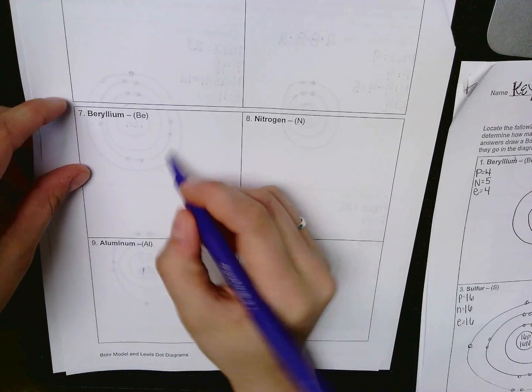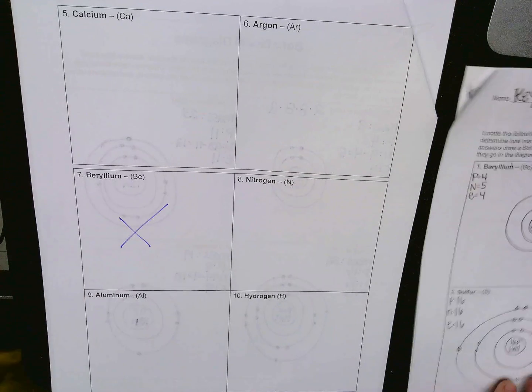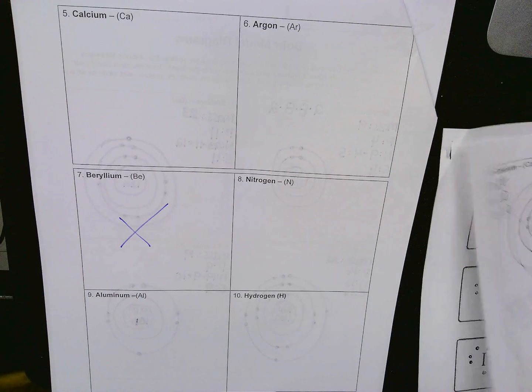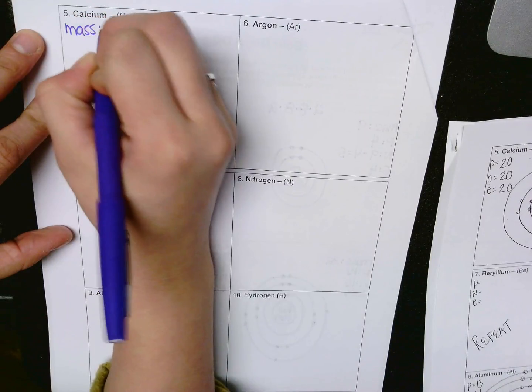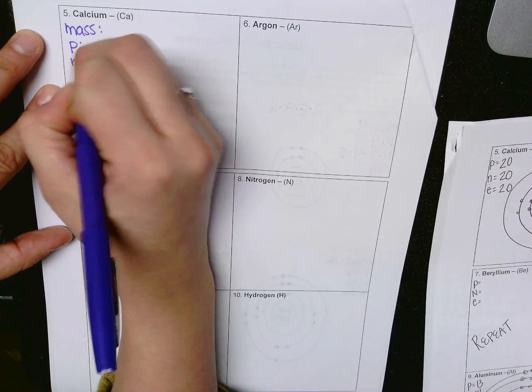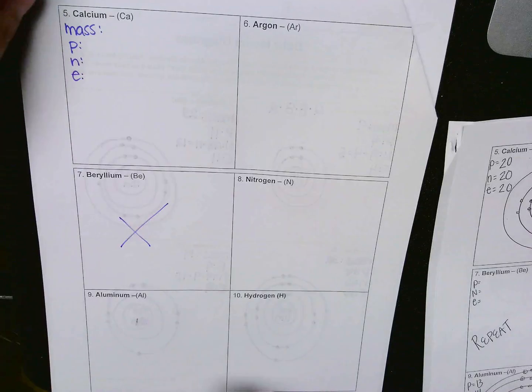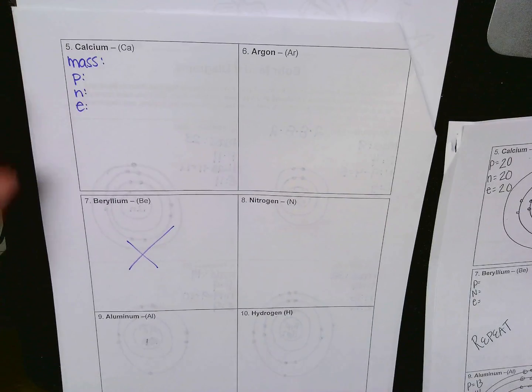Remember, I messed up right here, so skip beryllium again. Let's do calcium. First thing we're going to do is write down the mass, the number of protons, neutrons, and electrons. What is the mass of calcium?